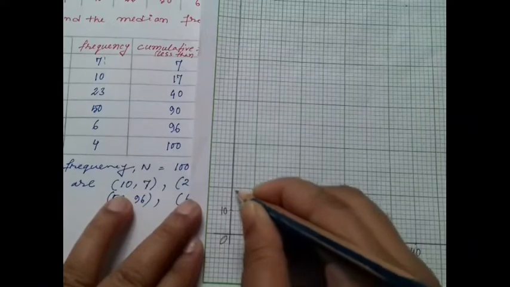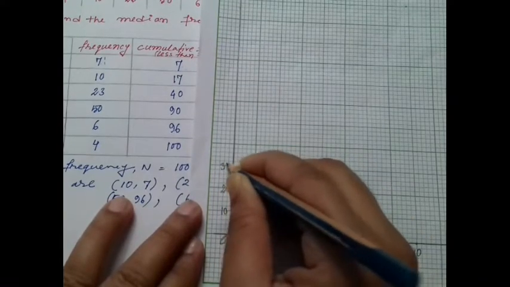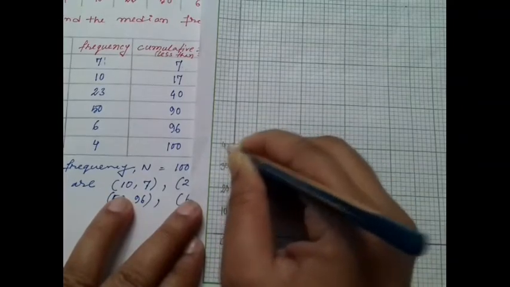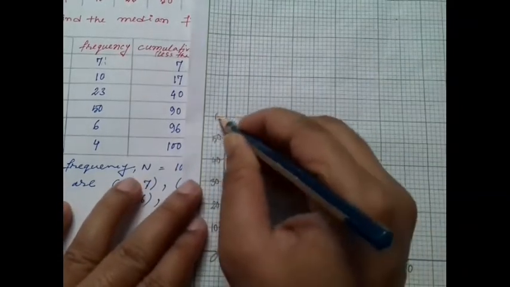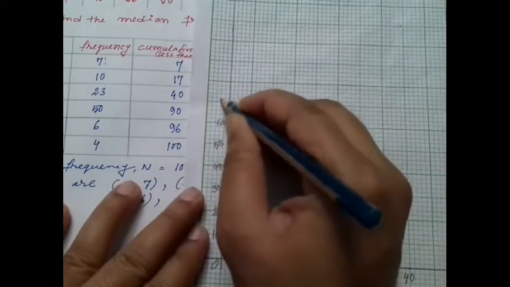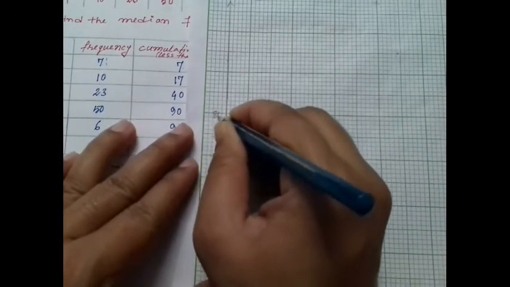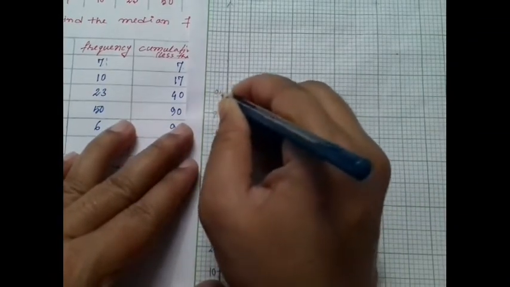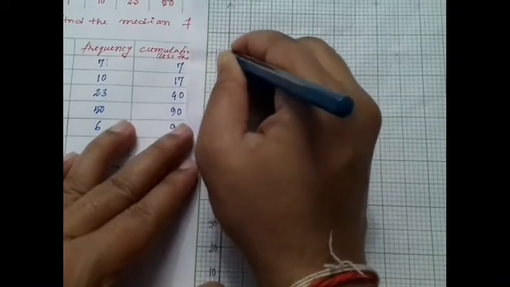Then this one is 20, 30, 40, 50, 60, 70, 80, 90 and 100. This one 110.